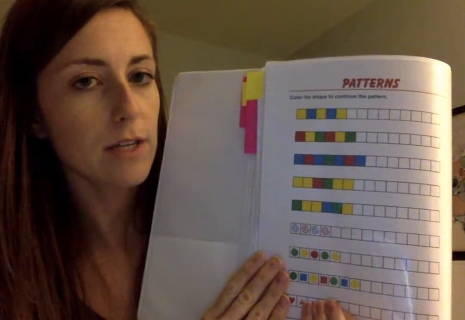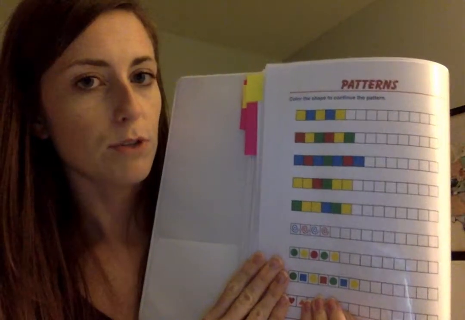I also included a patterns activity, so just being able to attend long enough to know what the next color would be, or the next symbol. And the last activity I have for attention is visual scanning. So just scanning for the letters that are listed.